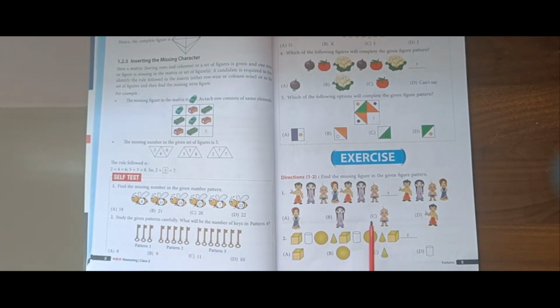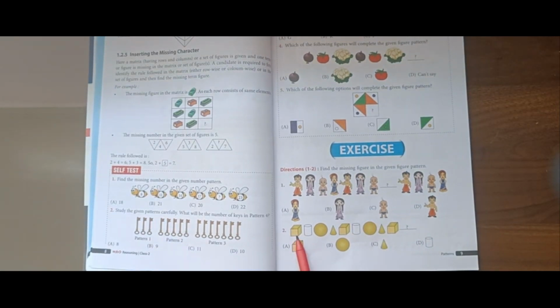Next is cube, cylinder, sphere, cone. Then repeating again, what is coming? Cube, cylinder. Understand where the pattern starts to repeat. So after this the pattern is repeating. So after cube, what is coming? Cylinder. So the answer is D.